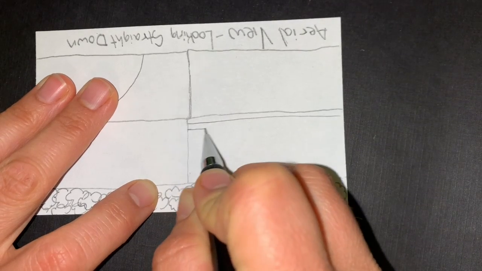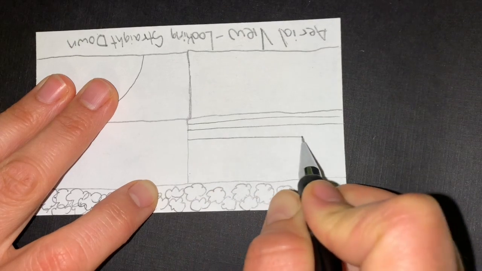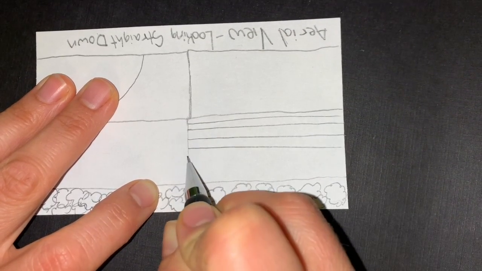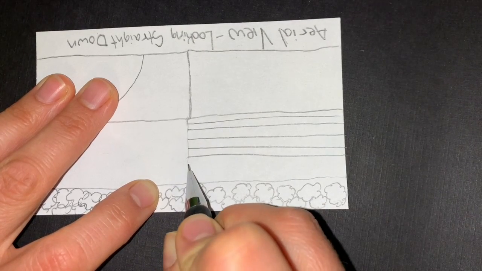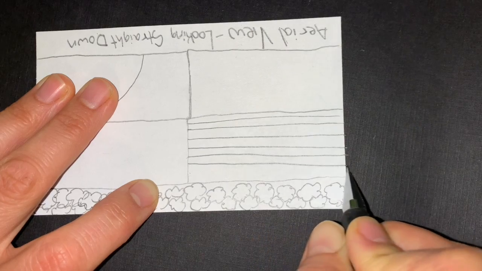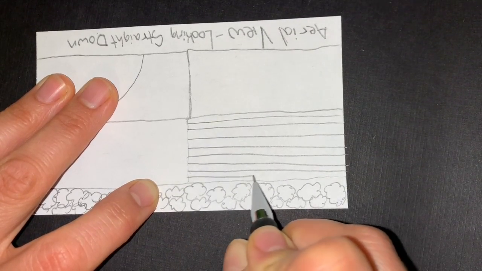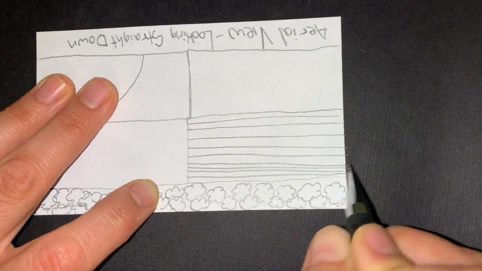I'm using my whole hand so that my lines end up being relatively straight, and I'll go back through and make them closer together. When you're furrowing a field or plowing a field, you have these straight lines, and you can imagine what is being planted. I'll go back and make them narrower.